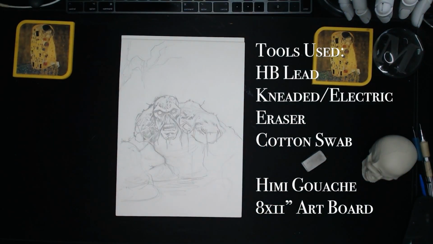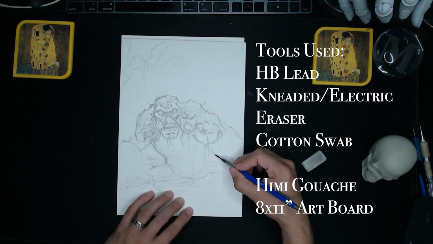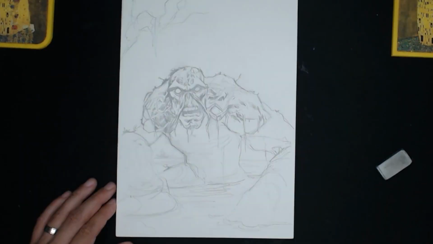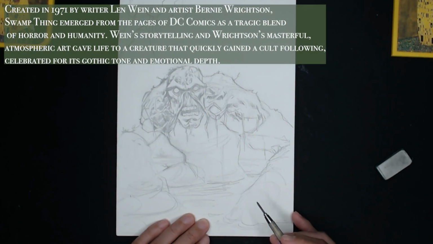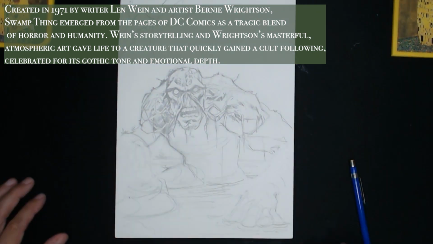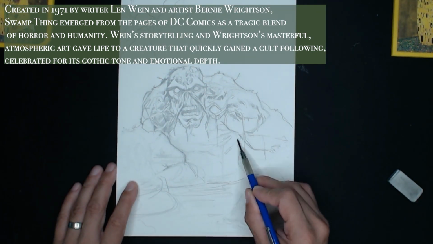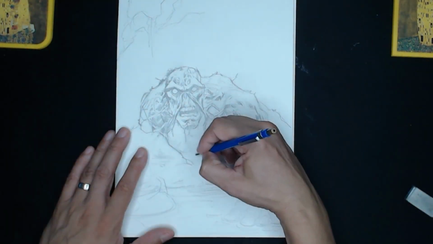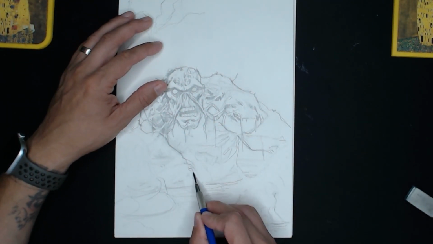Today I'm drawing and painting Swamp Thing, an iconic DC Comics character who began as a scientist called Alec Holland, whose lab was destroyed, causing him to fall into a swamp and emerge as a plant-like creature. He was originally depicted by creators Len Wein and Bernie Wrightson in the 1970s as a monster seeking vengeance.